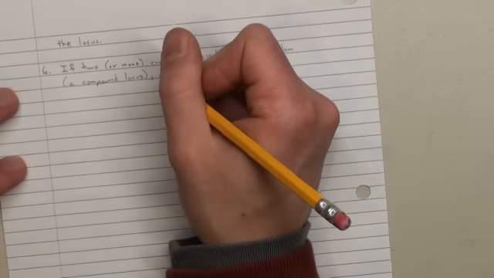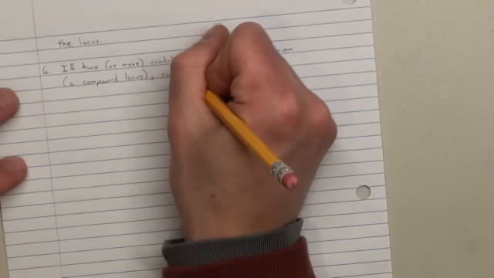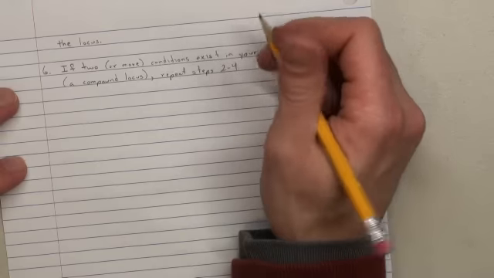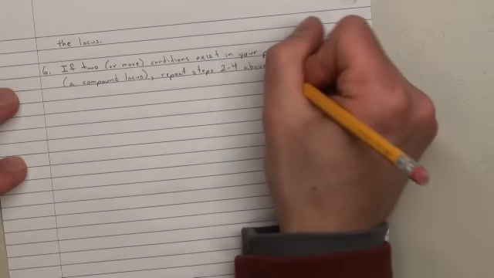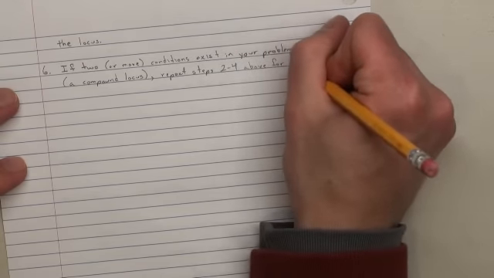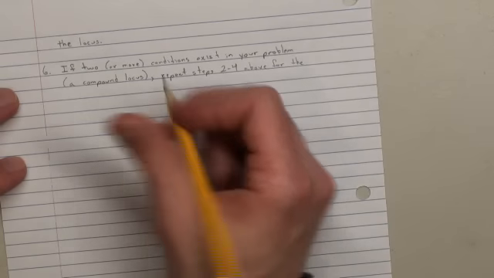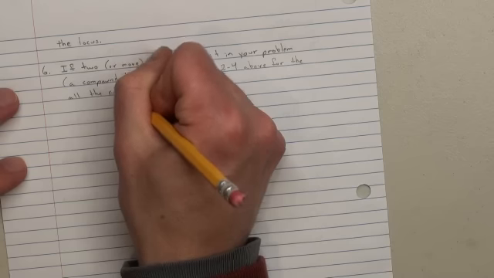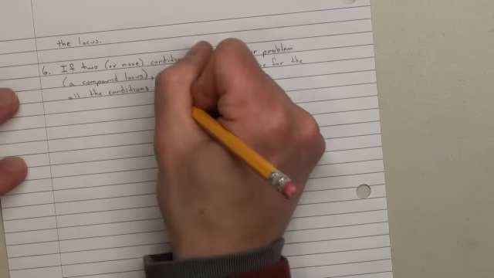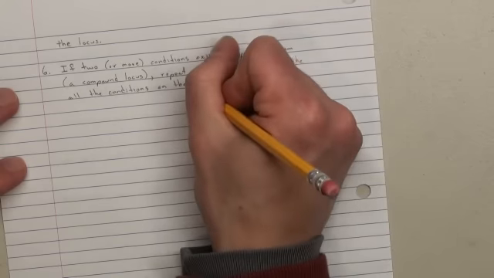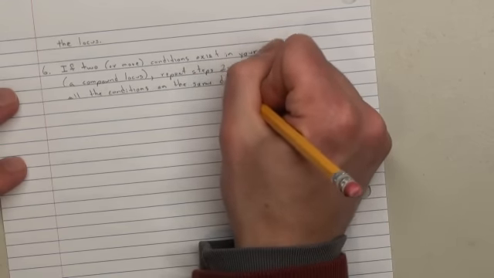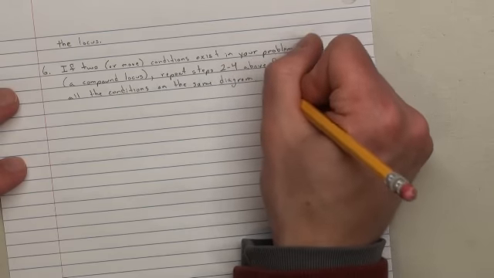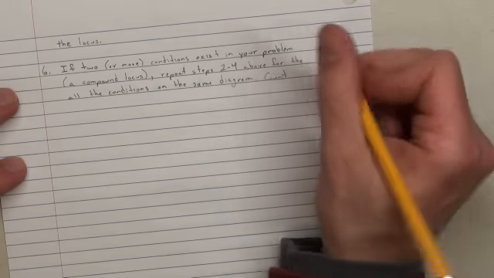problems. Repeat steps 2 through 4 above for all the conditions on the same diagram.